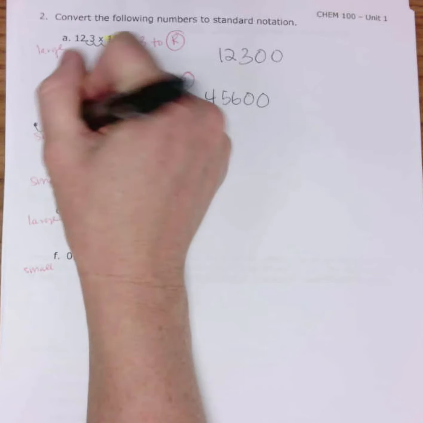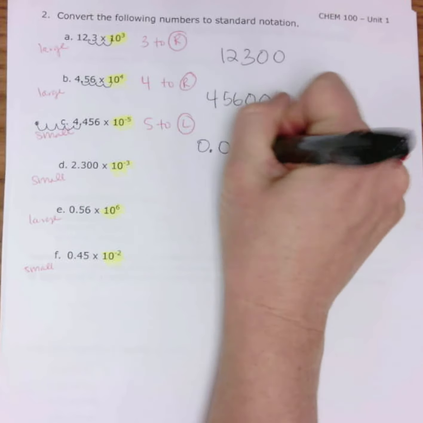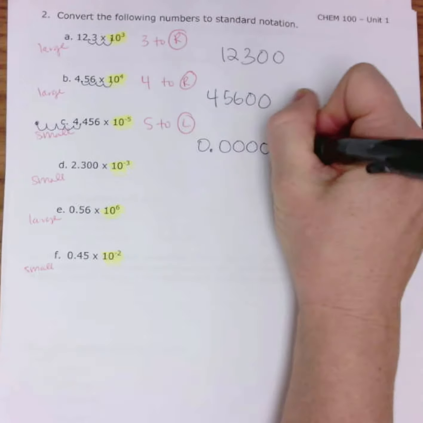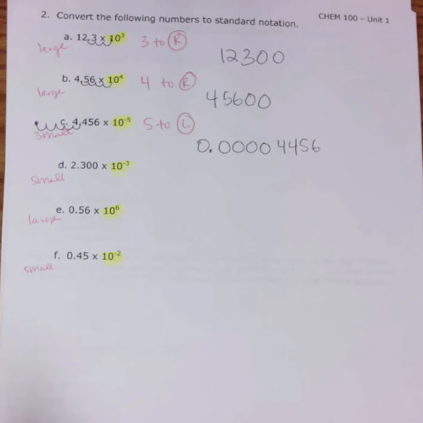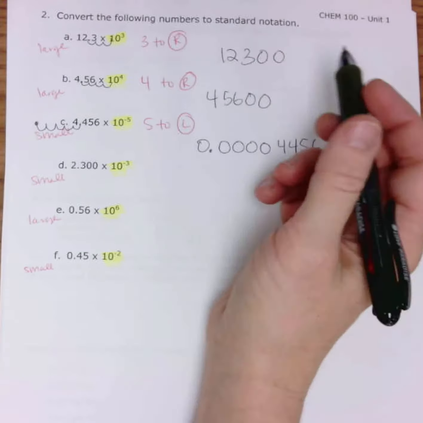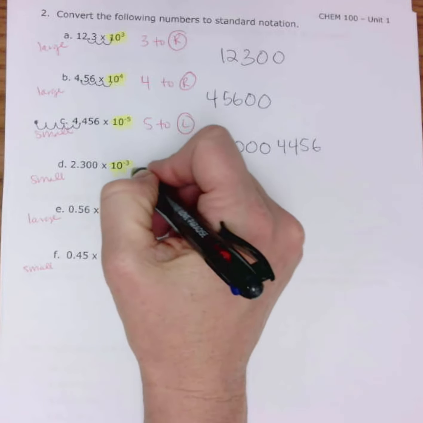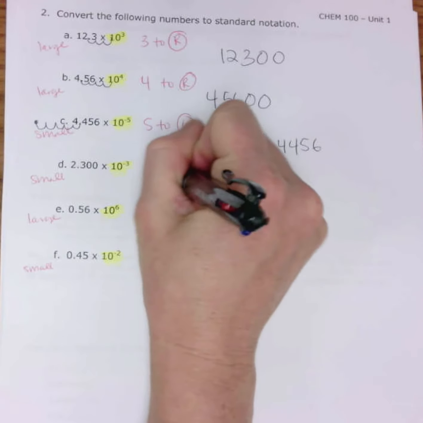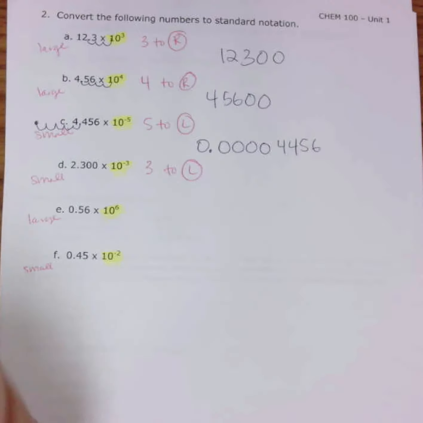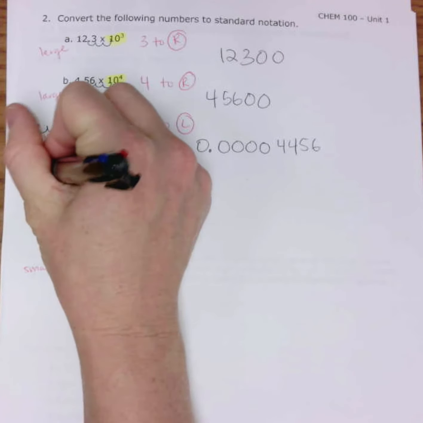So 1, 2, 3, 4 zeros after the decimal. And then, okay, you had to move it to the right to get negative third, so you're going to do 3 to the left to get it out. So 1, 2, 3.